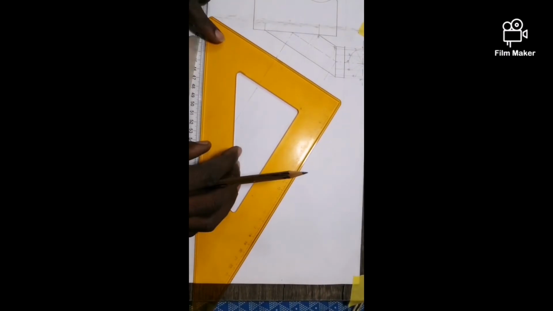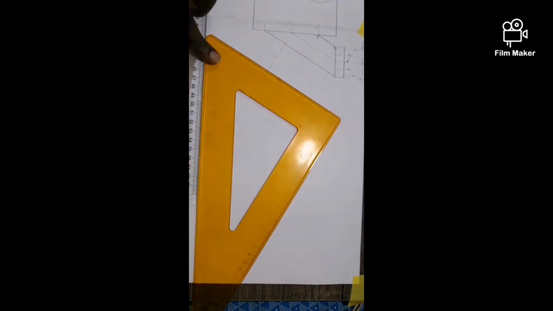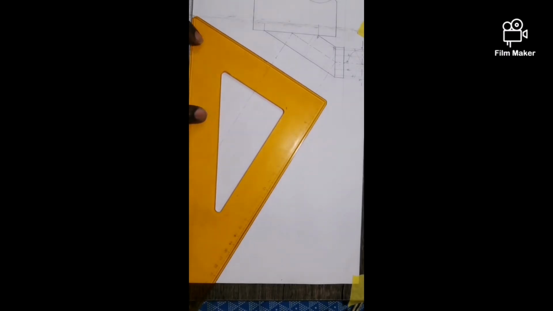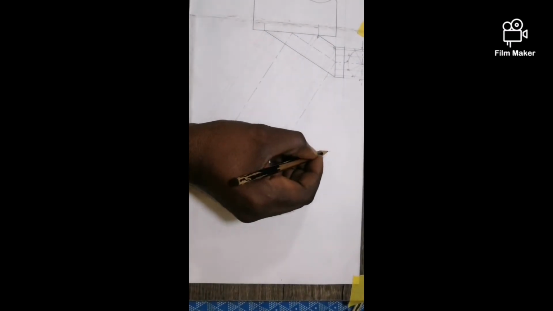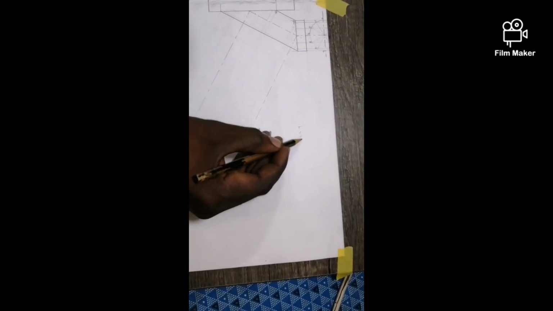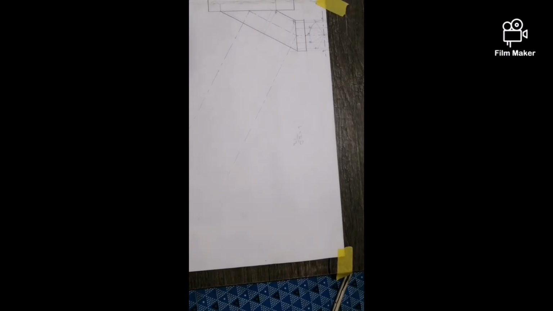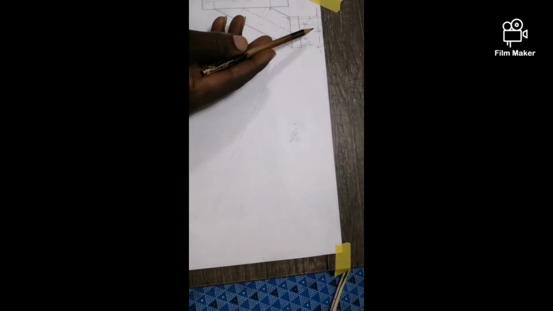So from here I can have this line at an angle of 60 anti-clockwise. So from here I can use this formula of L equals pi D over 12. You know this formula, isn't it? So you substitute your D with the D of that pipe you are developing.